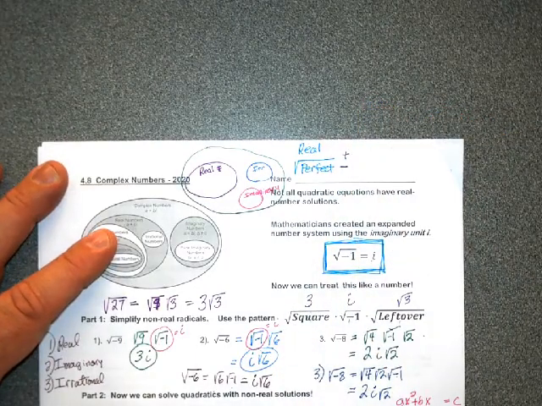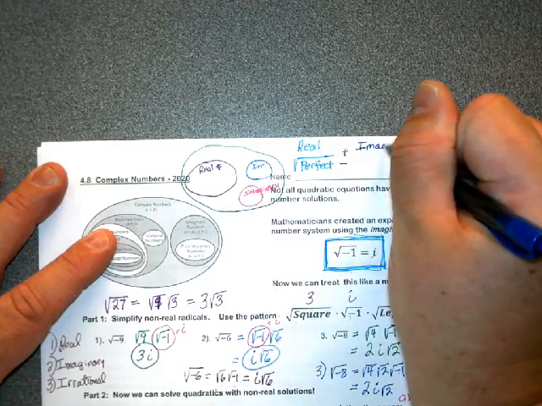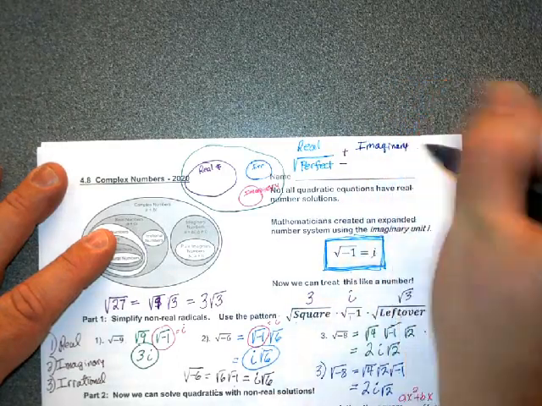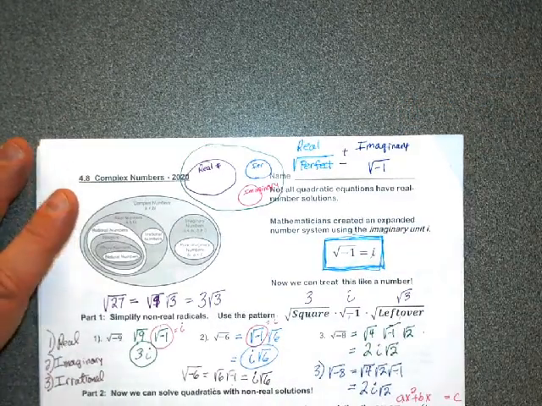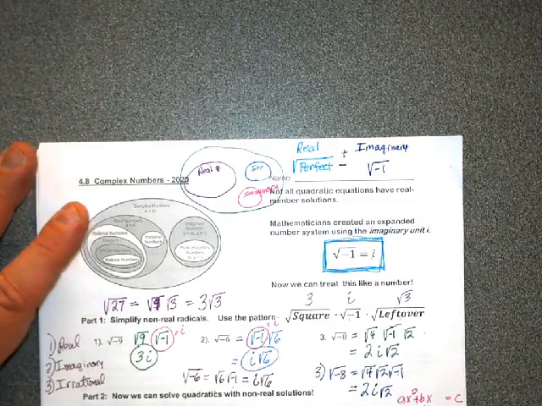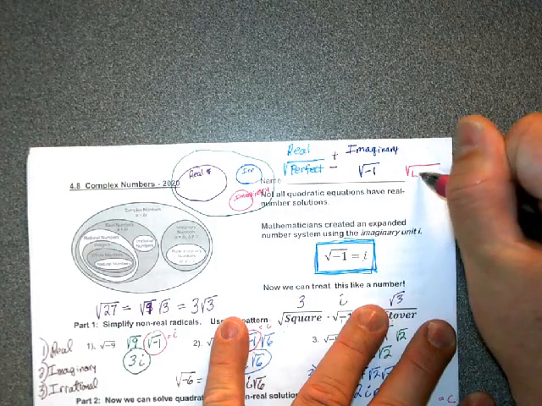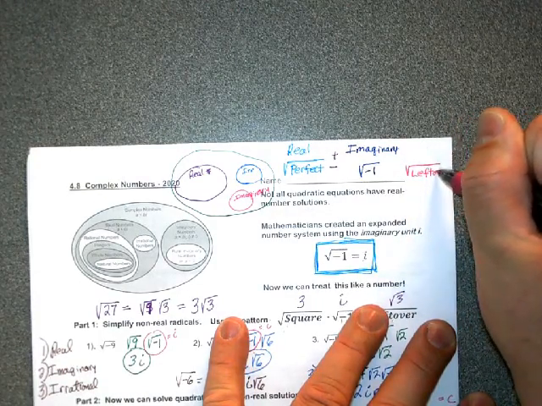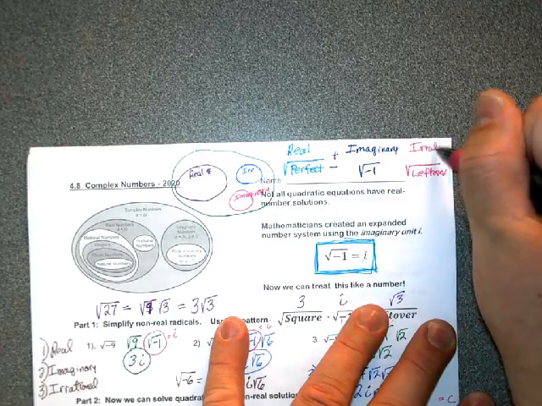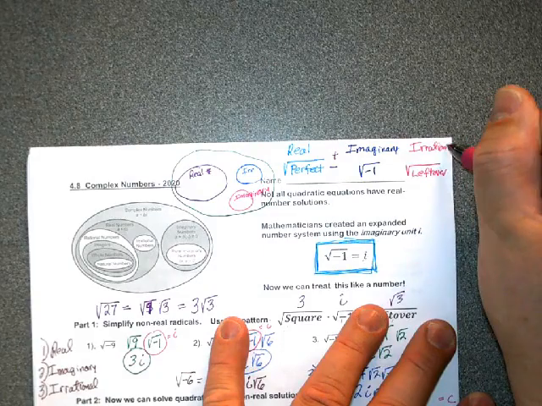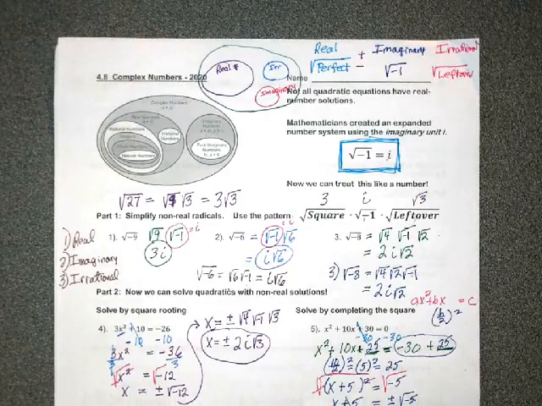Next comes the imaginary, which is square root of -1. And then we're going to times it to the leftovers, and that's our irrational number. Every answer has to be in that order.